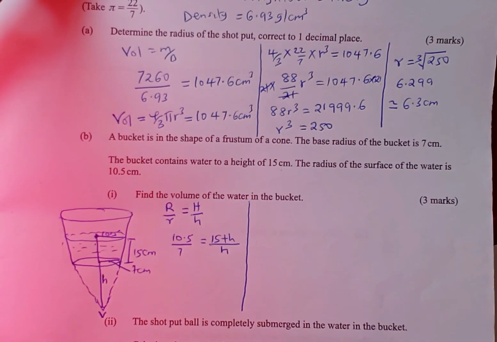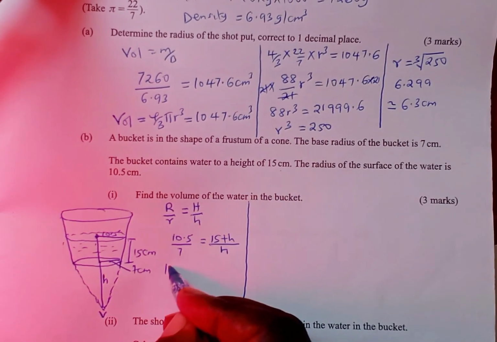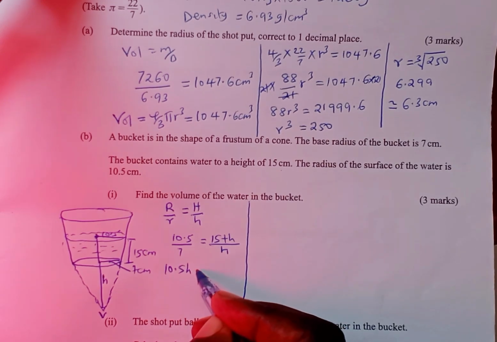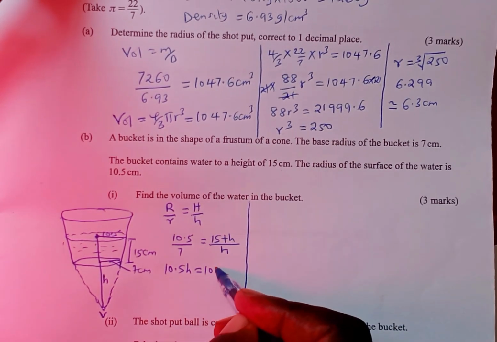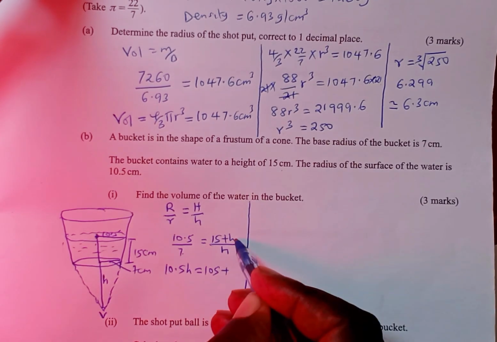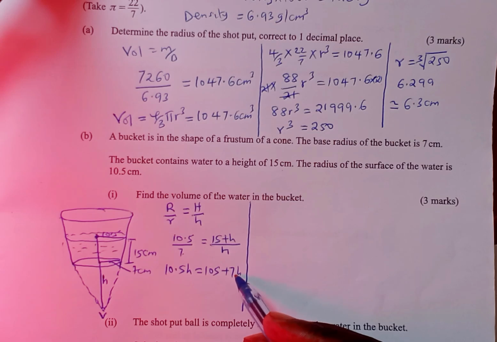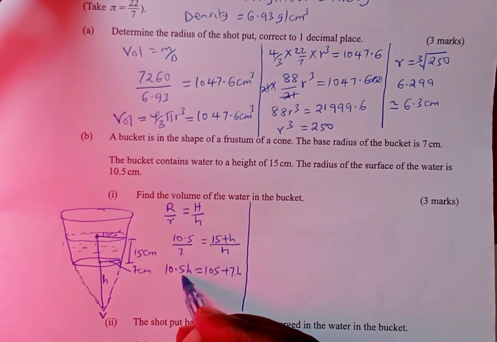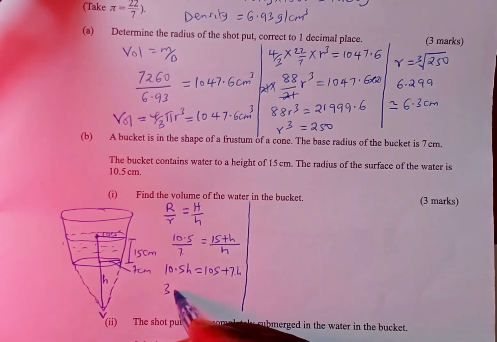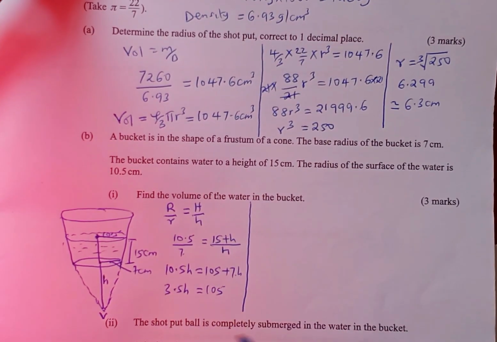We can cross multiply here. If you cross multiply, we are going to have 10.5 times h, giving us 10.5h, being equal to 7 times 15, which will give us 105, plus of course 7 times h, which will give us 7h. Collect the like terms, 7h comes to this other side, so 10.5h minus 7h will give us 3.5h, being equal to 105.